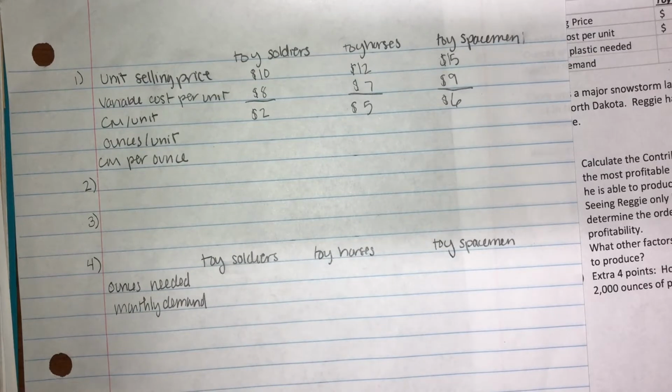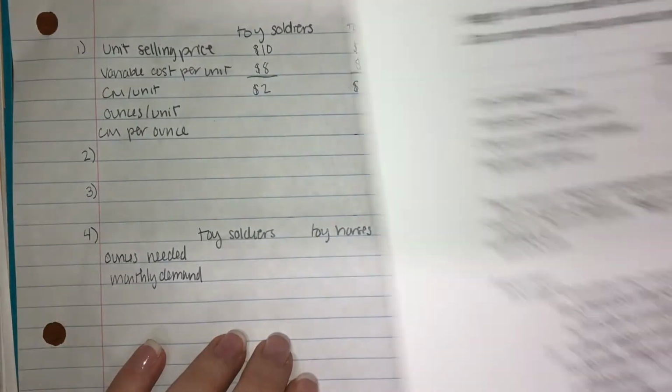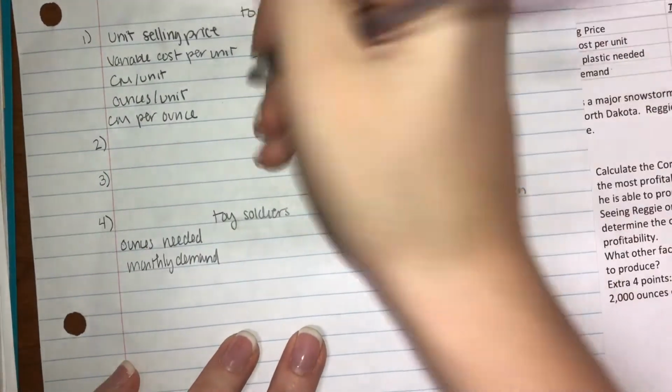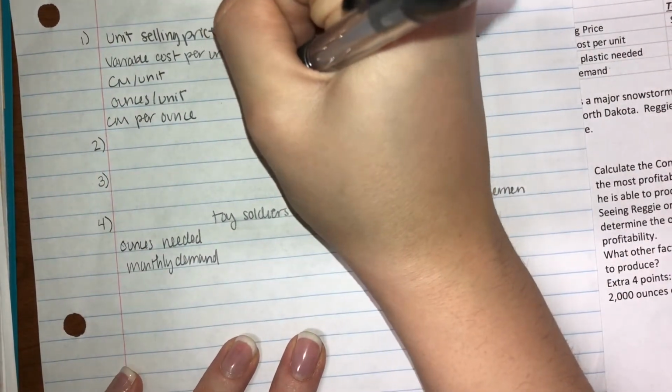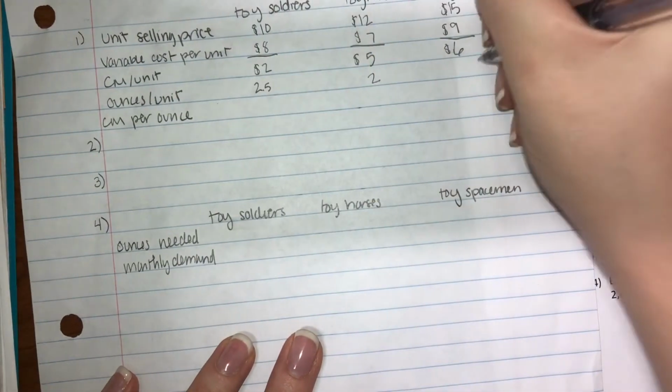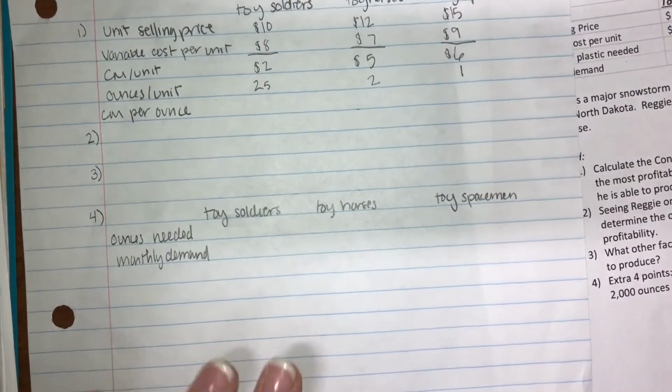Okay, so then what we want to do is, not only are we calculating the contribution margin per unit, we actually want to determine the contribution margin per ounce. So that's slightly different than what we were doing before. That's listed right here. So I'll just copy those over to my sheet of paper here. So I have 2.5 ounces for the soldier, 2 ounces for the toy horse, and 1 ounce for the spaceman.